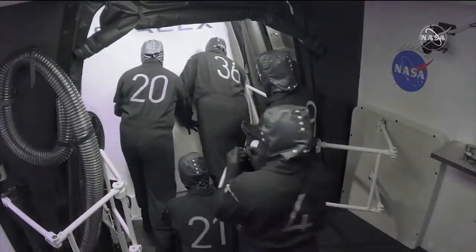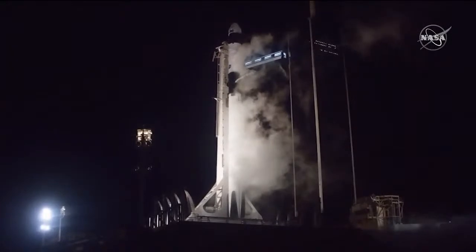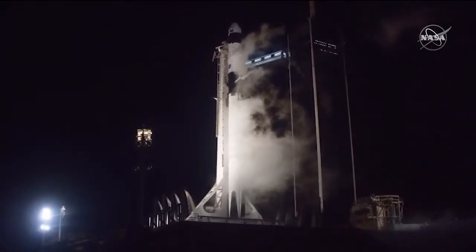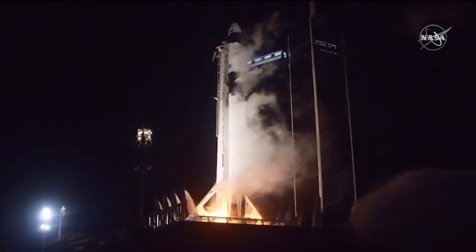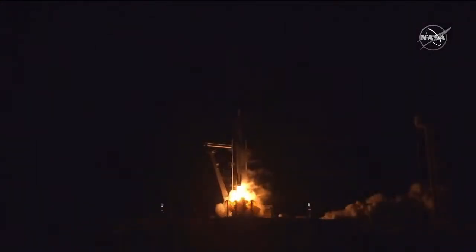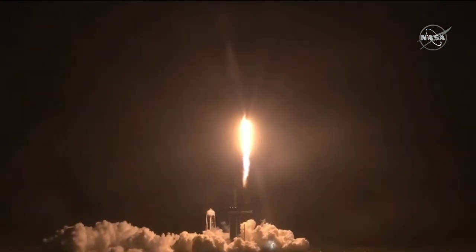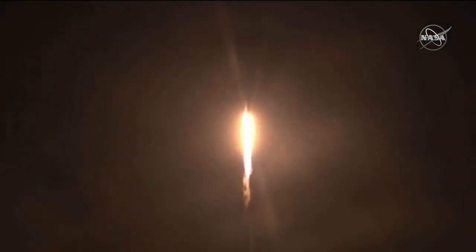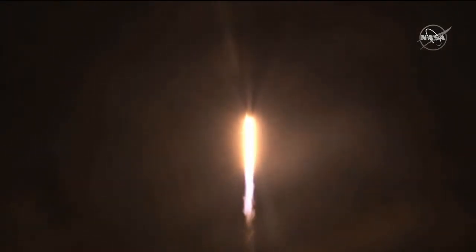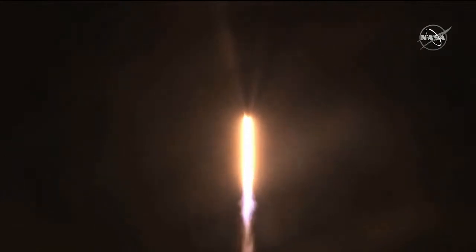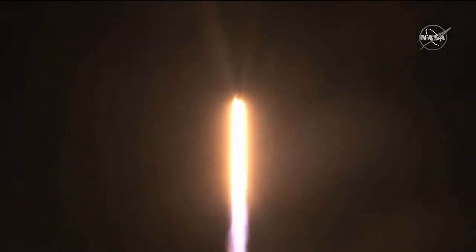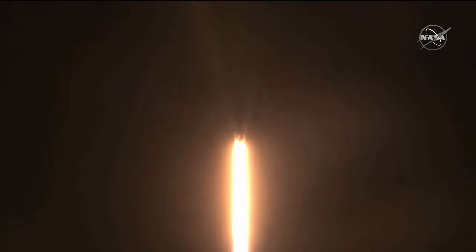And Dragon SpaceX hatch is closed. 5, 4, 3, 2, 1, 0. Ignition. And Resilience rises. Not even gravity contains humanity when we explore as one for all. That's the word we want to hear. Stage 1 propulsion is nominal.